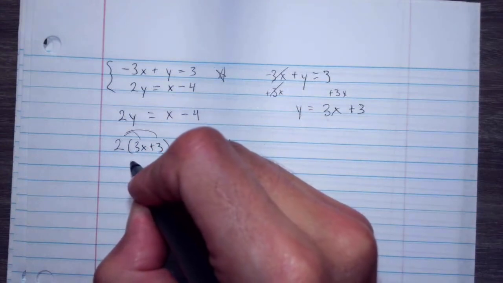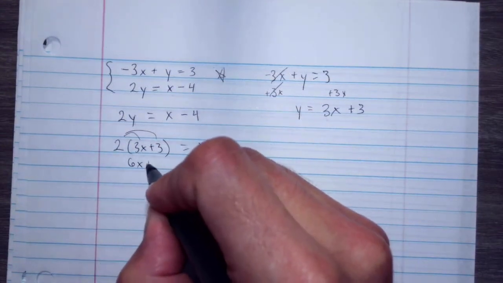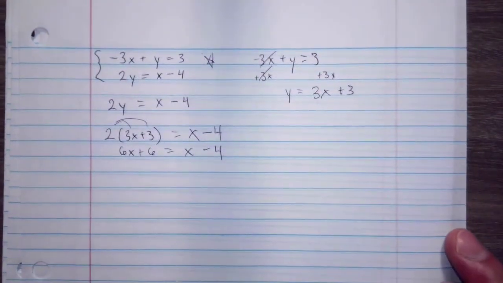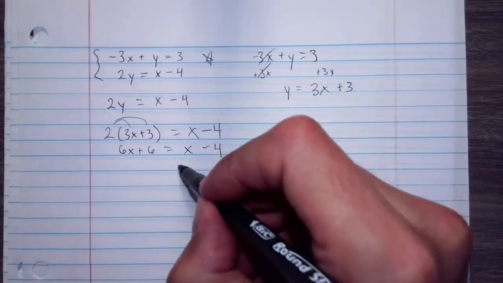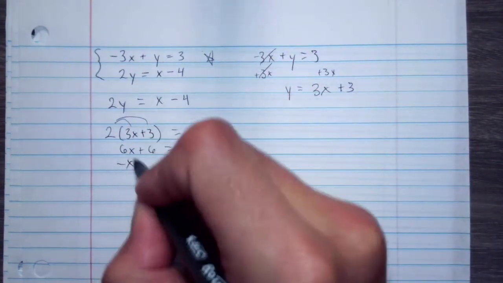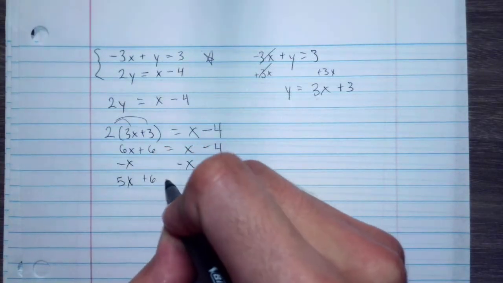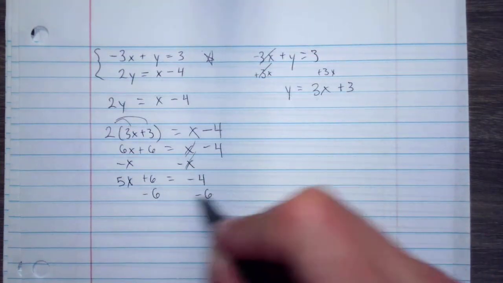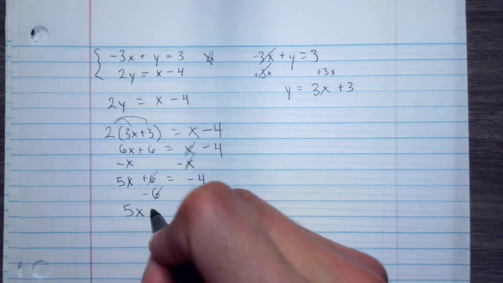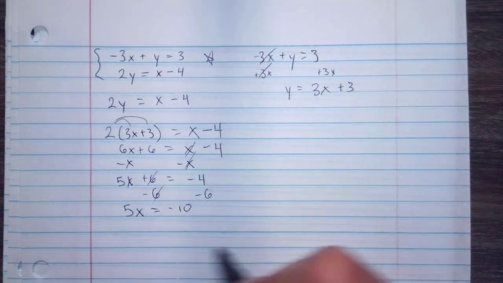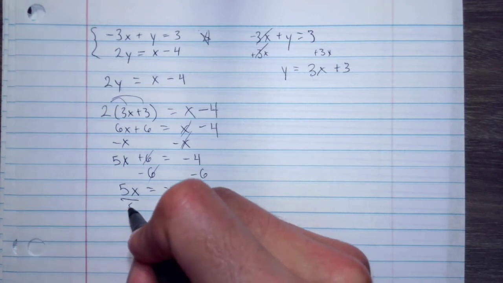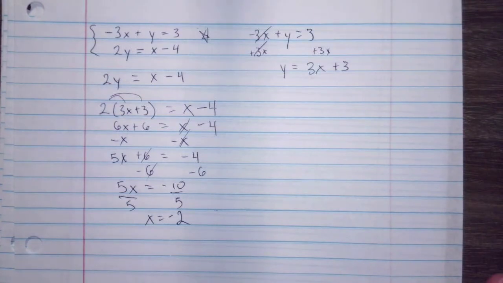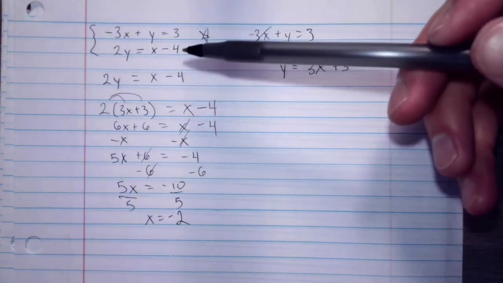So 2 times 3x is 6x. 2 times 3 is 6. x minus 4. And then you get variables to one side, numbers to the other. I think I will subtract an x, 1x over, so I get 5x plus 6 equals negative 4, don't forget the negative, minus 6 over, so I have 5x equals negative 10, divide, and I get negative 2. x equals negative 2.